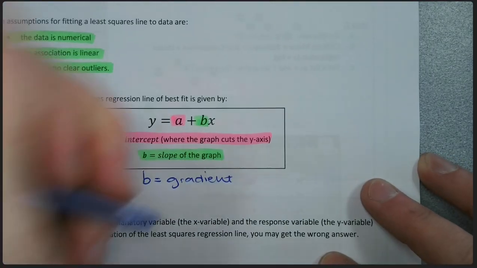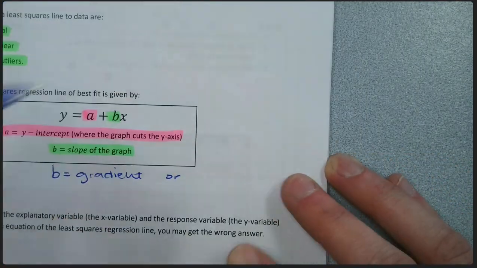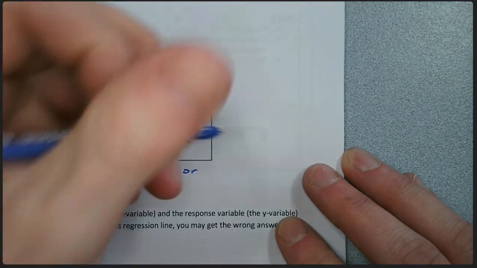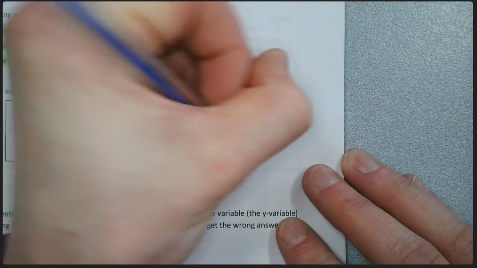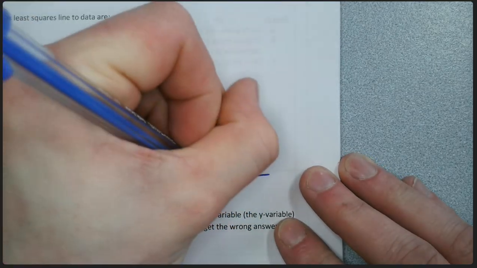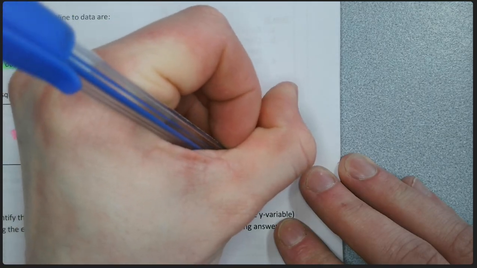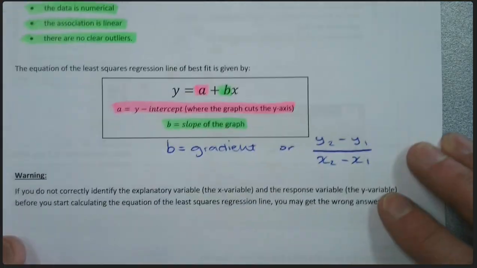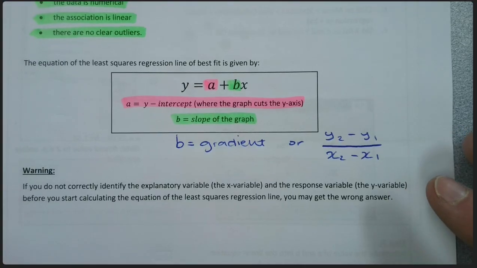Another way we would write the gradient, or our actual formula for calculating the gradient, is y2 take y1 over x2 take x1, which you would have done before.